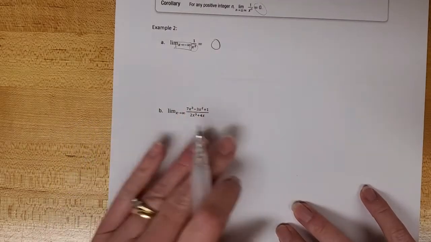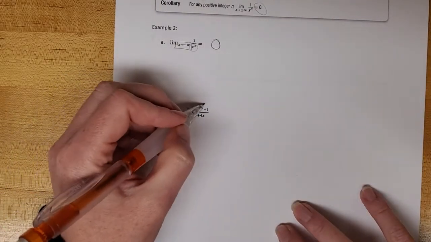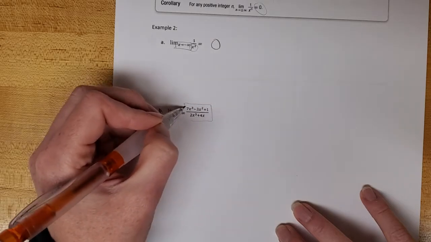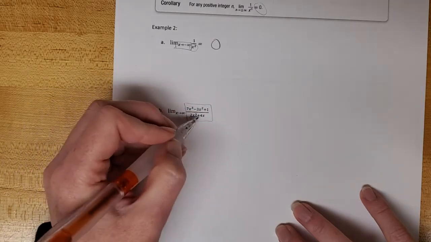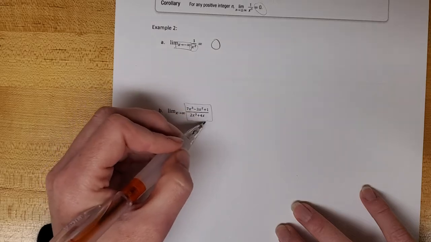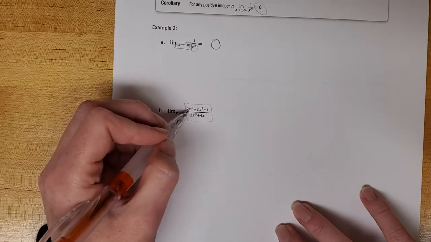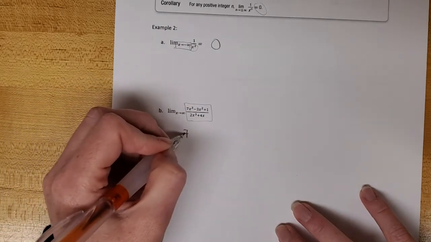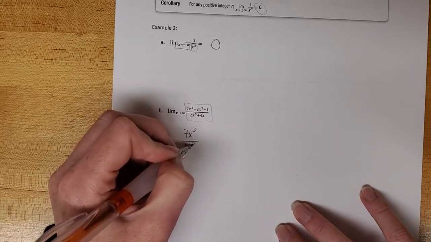We can't factor this. So what we're going to do is make these into reciprocal functions. To do that, we're going to take every term and divide by the highest degree. The highest degree on this whole thing is x to the third. So we're going to take every term and divide by x to the third.